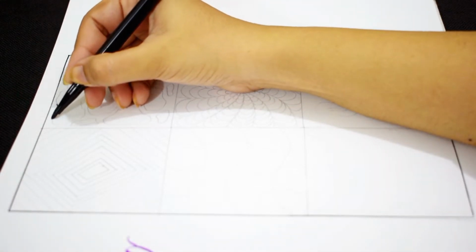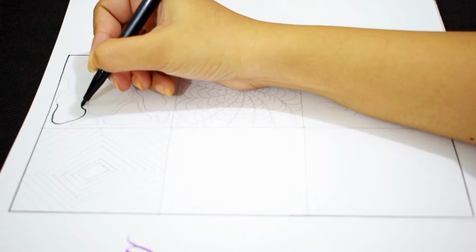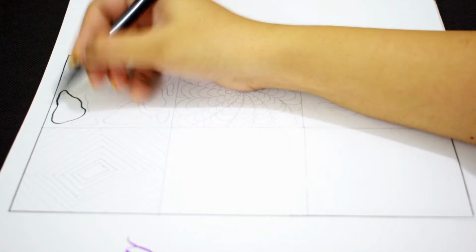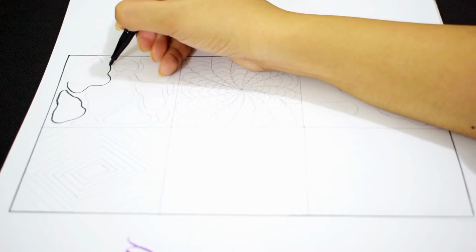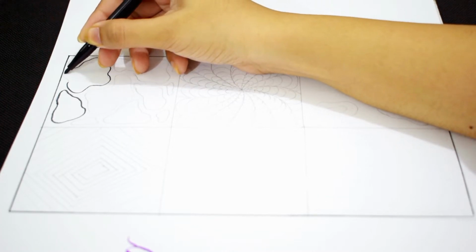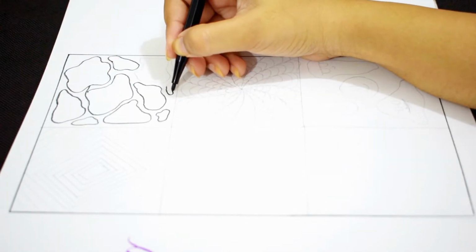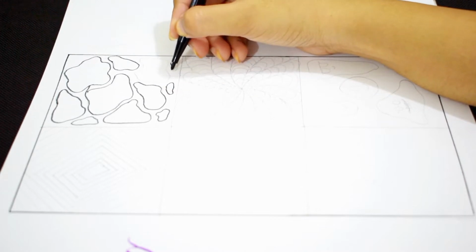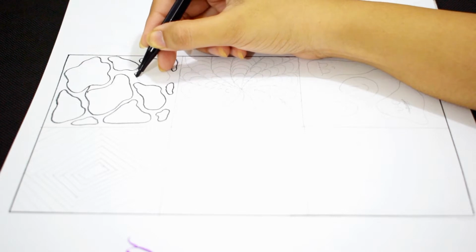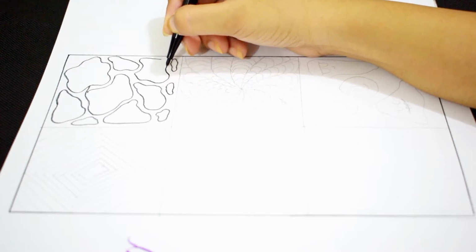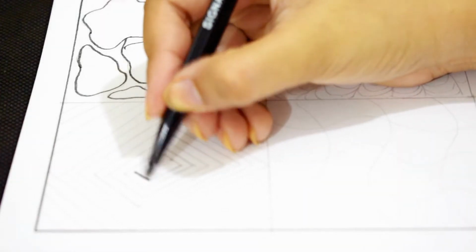I've divided this rectangle into 6 boxes, and in the first box I'm drawing random blobs. You can start with a pattern that you like, but I've drawn these blobs and they really look nice. You can fill them up with a pointer or a soft liner, but I like it this way.